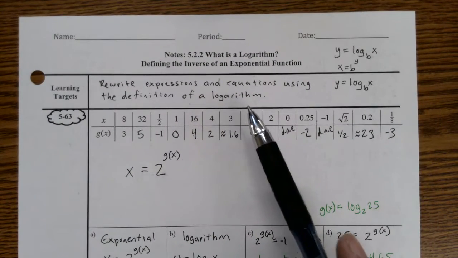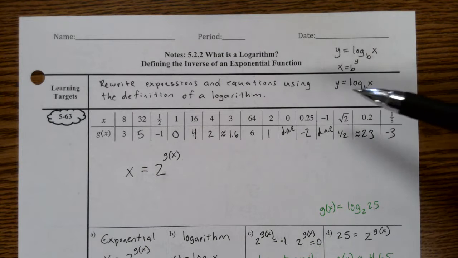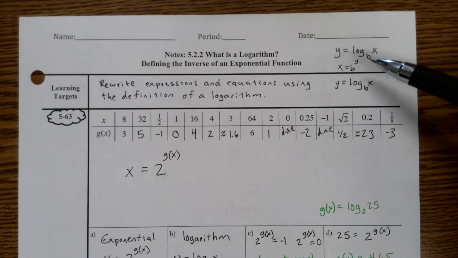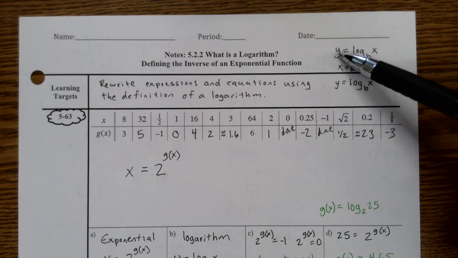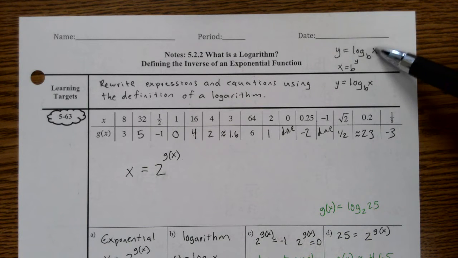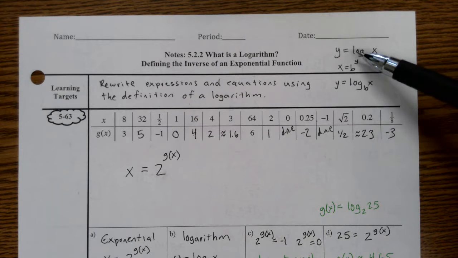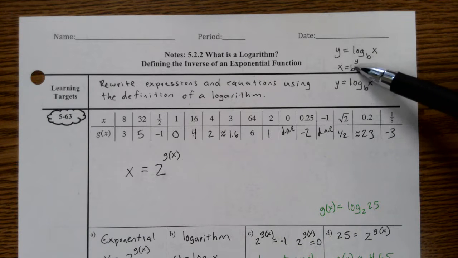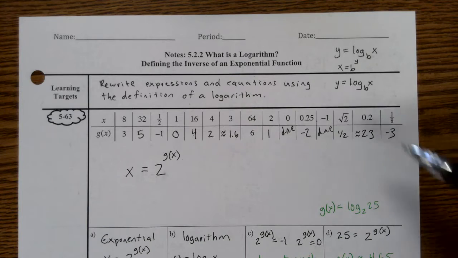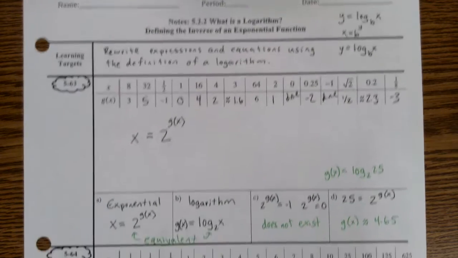So if we remember from our last lesson, the definition of a log is that the base of the log raised to this exponent on the other side of the equal sign equals whatever's next to the base right here. So this would be b to the power of y equals x. Going from log to exponential or from exponential to log, that's the process, and they are equivalent expressions.